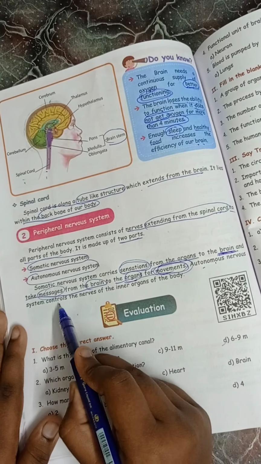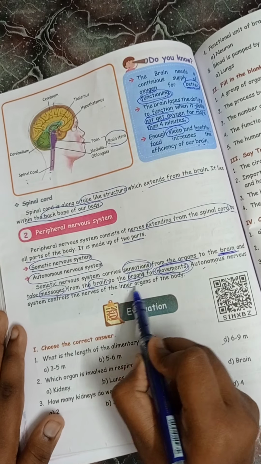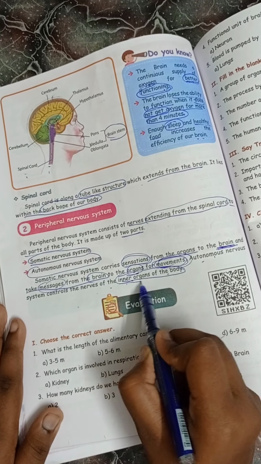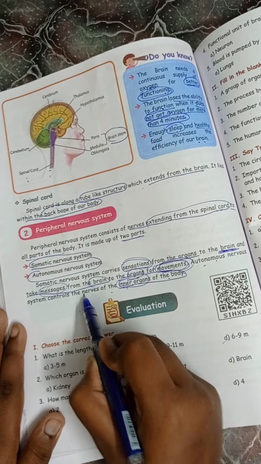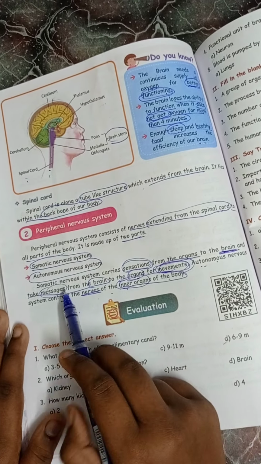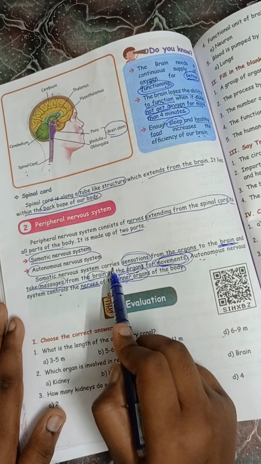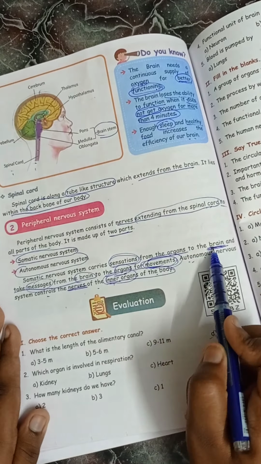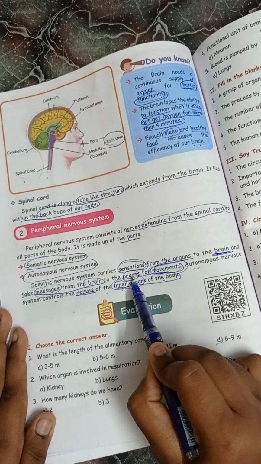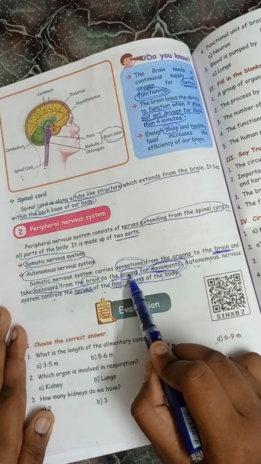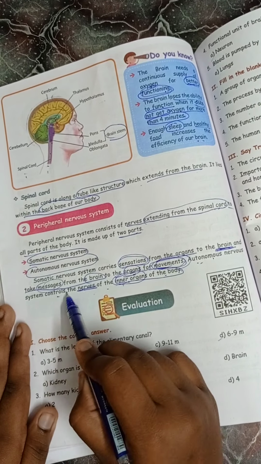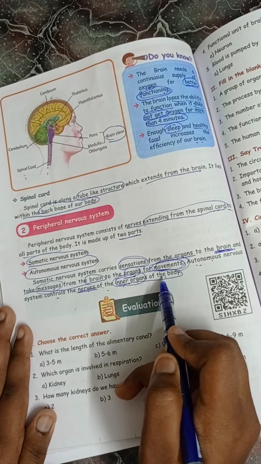The autonomous nervous system controls the nerves of the inner organs of the body. Our body contains inner organs, and the inner organs have nerves. Those nerves are controlled by the autonomous nervous system. Once again, the somatic nervous system carries sensation from the organs to the brain and takes messages from the brain to the organs for movements. The autonomous nervous system controls the nerves of the inner organs of the body.